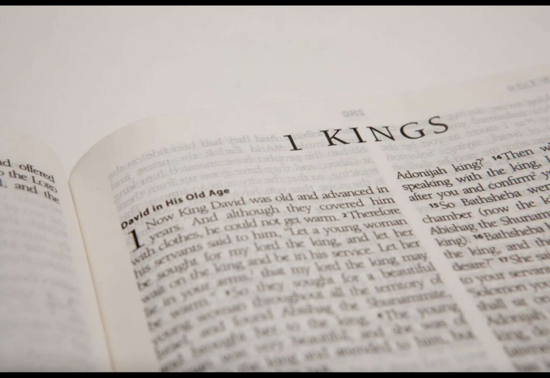He roofed the house with beams and planks of cedar. He built the structure against the whole house, each story 5 cubits high, and it was joined to the house with timbers of cedar. Now the word of the Lord came to Solomon concerning this house that you are building.